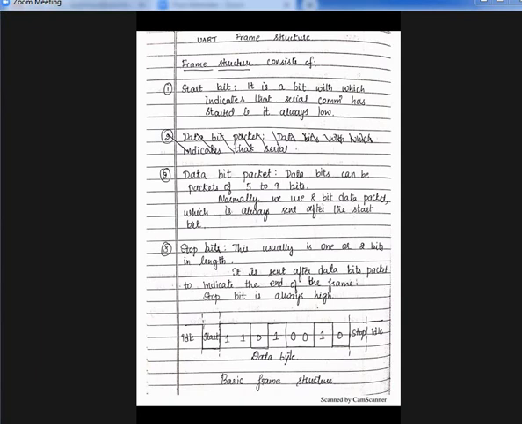Now the stop bits. This is usually 1 or 2 bits in length. The stop bit can be either 1 bit or 2 bits. This can also be a Viva question. It is sent after the data bits packet to indicate the end of the frame. You send the stop bits to notify the receiver that this is the end of the data you have sent. The stop bit will always be high. Remember, the start bit is always low and the stop bit is always high.